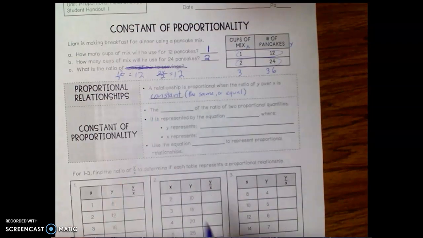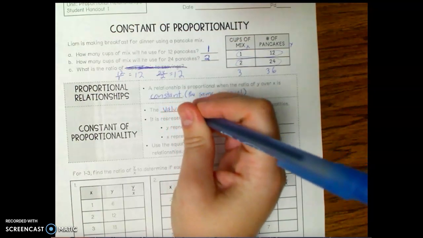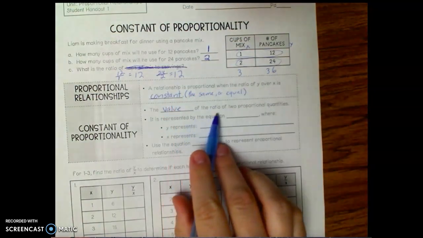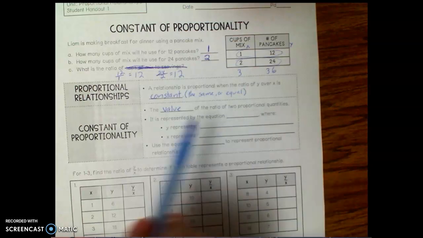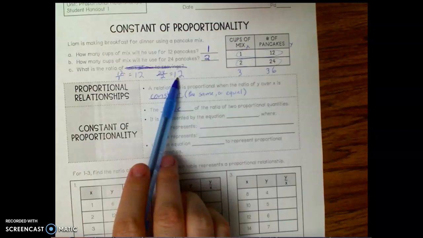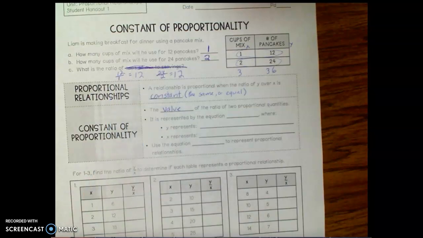The constant is the value of the ratio of 2 proportional quantities. Okay, we just mean the value of 2 quantities. Okay, the value is the answer.